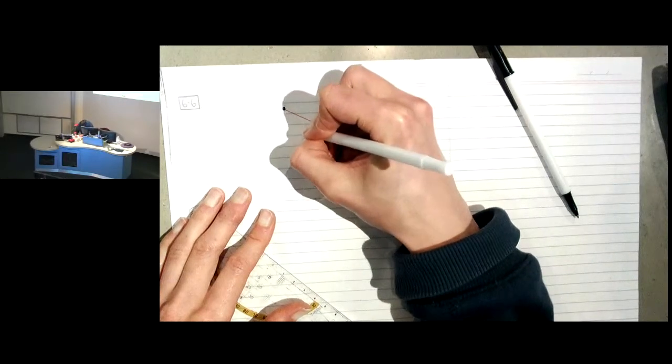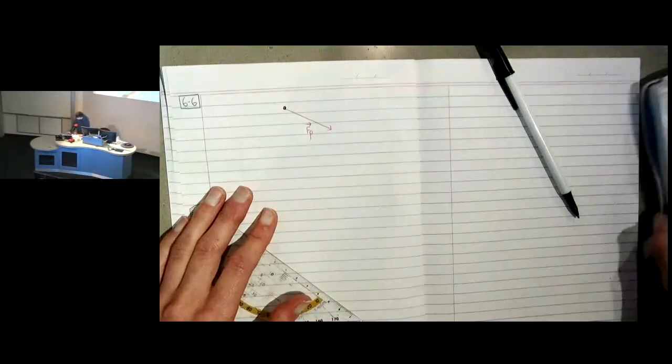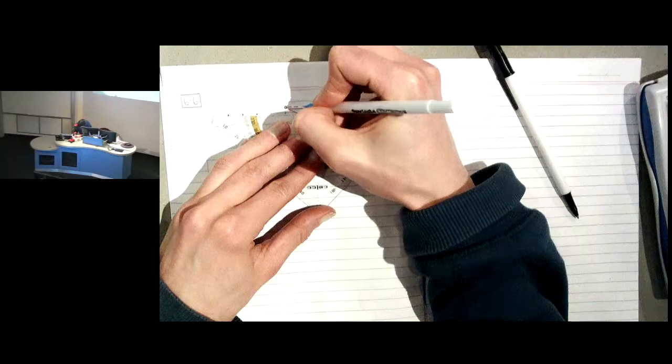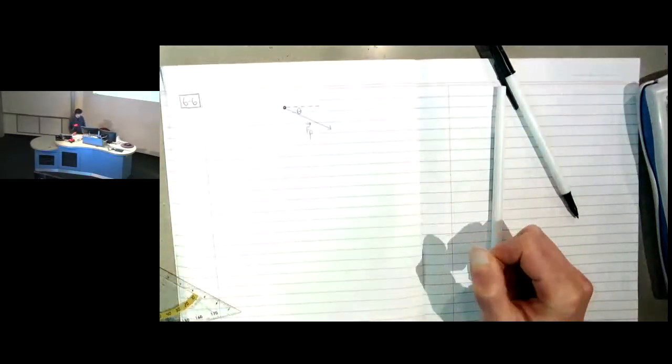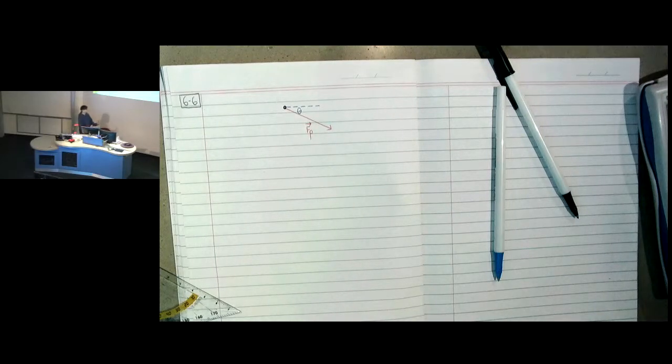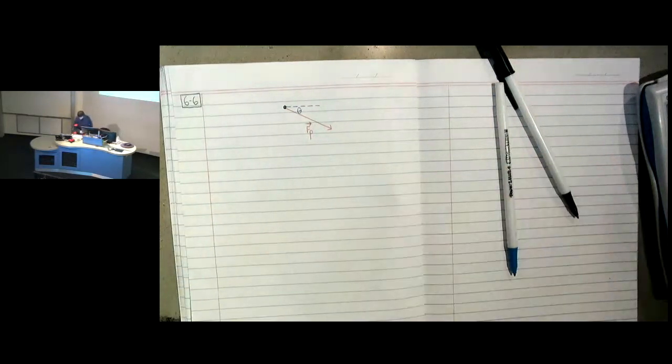I'll call this pushing force FP, with a vector, and let's label that as being at a certain angle below the horizontal. So the person is not just pushing it horizontally, they're actually leaning on it a bit as they go along. Now that's not the only force which is acting on this trolley.